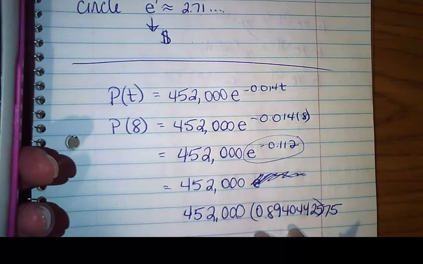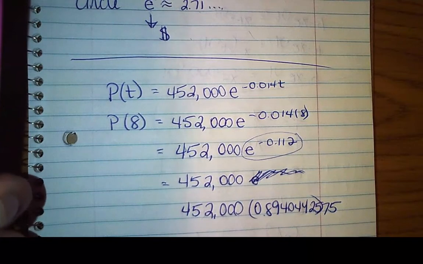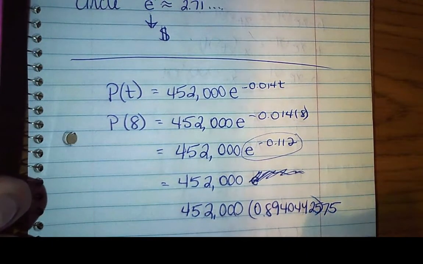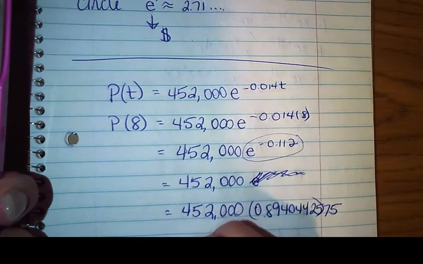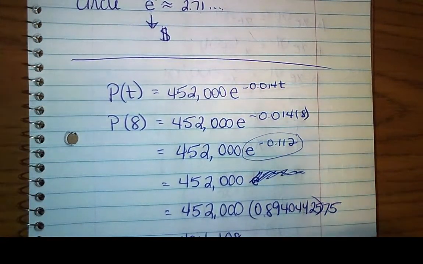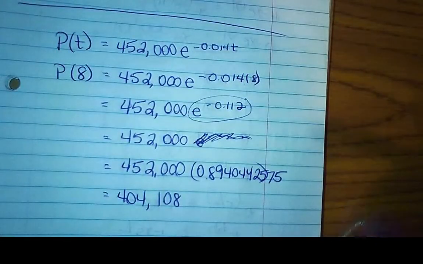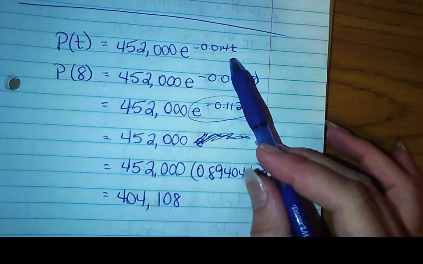So now the only thing left to do is to multiply that times the 452,000. So times 452,000 gives me 404,108. So 404,108 is the number of people that should be populating that inner city area after 8 years. So what did the problem say?